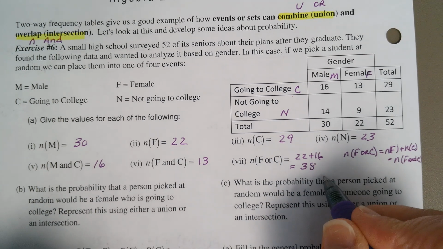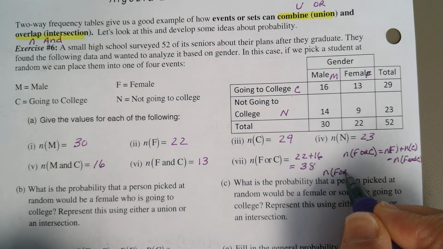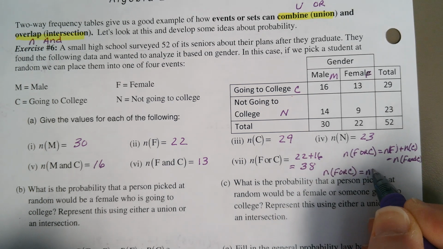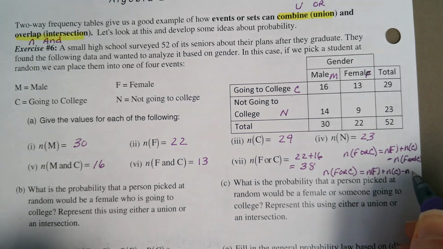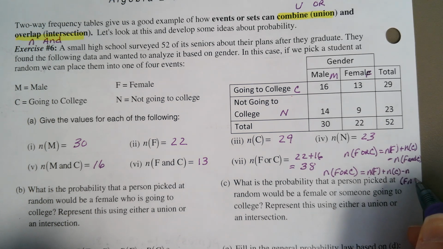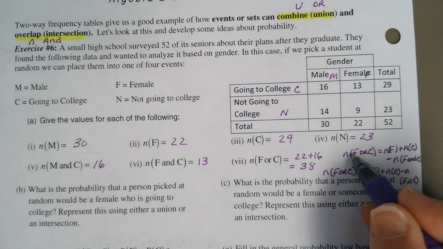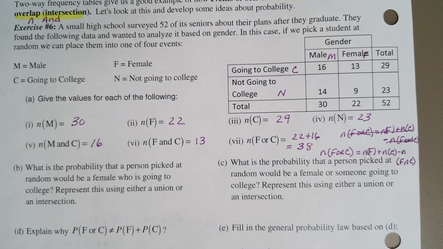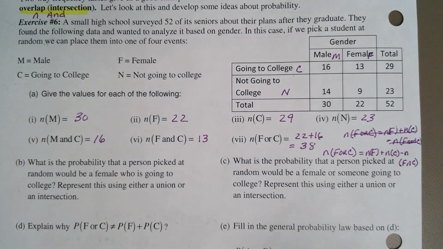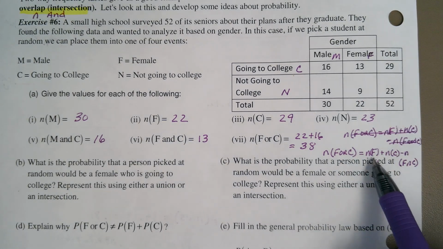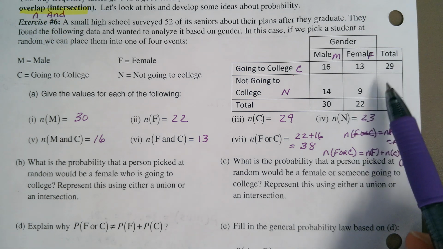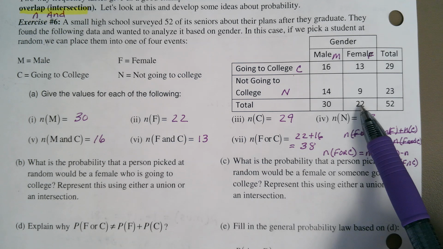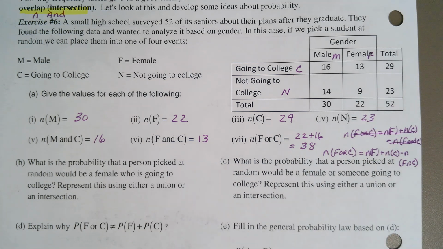Sorry about that. Try this over here. And this number of female and college. This was saying the same. Female 22 plus 29, 51 minus 13 is the 38.